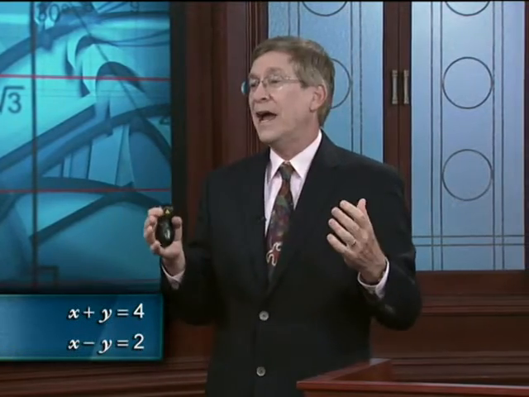I mean, this is a pretty simple problem, 2 equations, 2 unknowns. But imagine trying to do this manipulation of adding equations if you had 50 equations and 50 unknowns. Fortunately, Gaussian elimination will solve even systems that big.